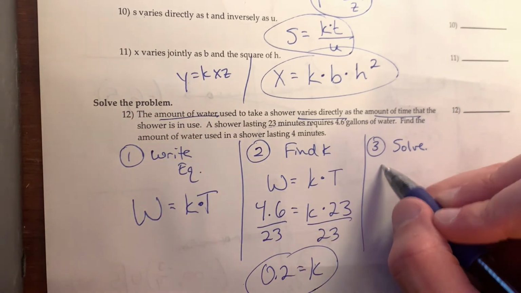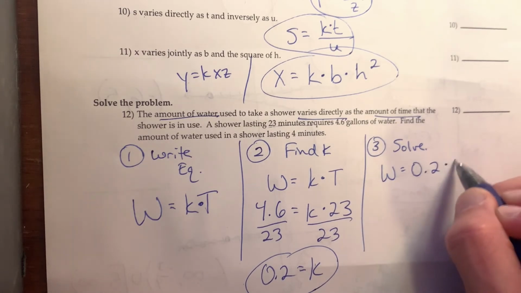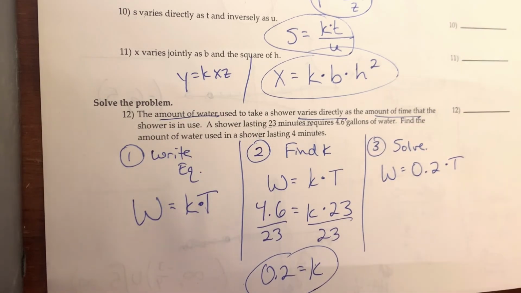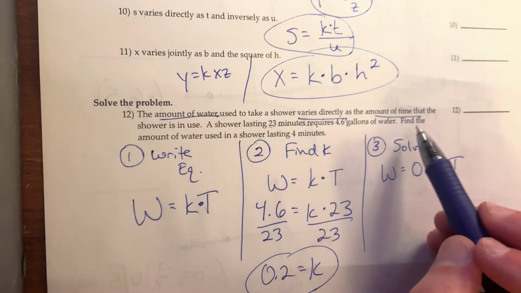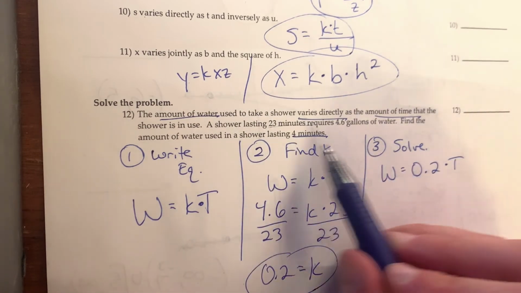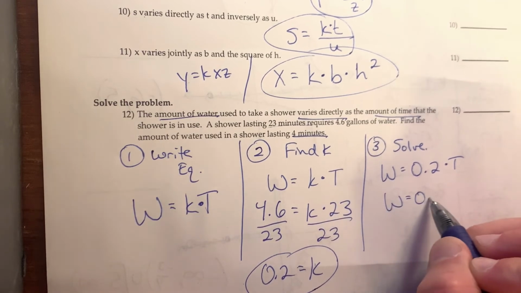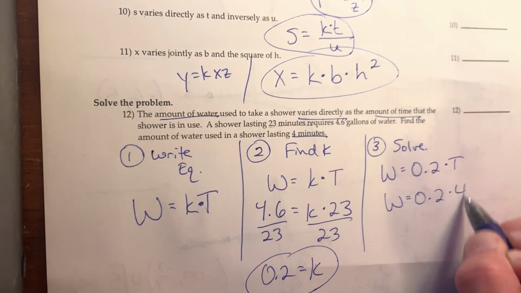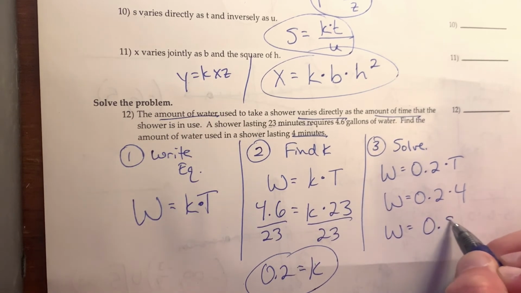Very good. So that's my K value, and then I can rewrite that over here. Instead of K times T, I can write 0.2 times T, because I found my K value, my constant of variation. And then lastly, I can solve, right? It says find the amount of water used in a shower lasting 4 minutes. Okay, so again, what is that? That would be time, right? So W equals 0.2 times 4, okay, and 0.2 times 4 would end up being 0.8.